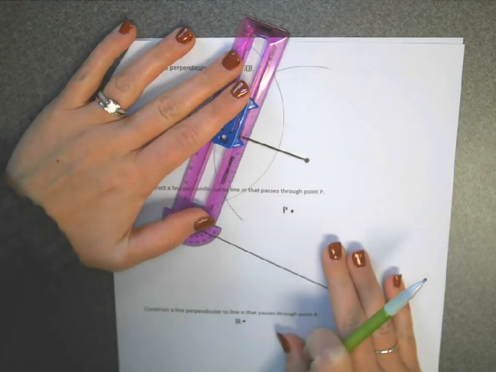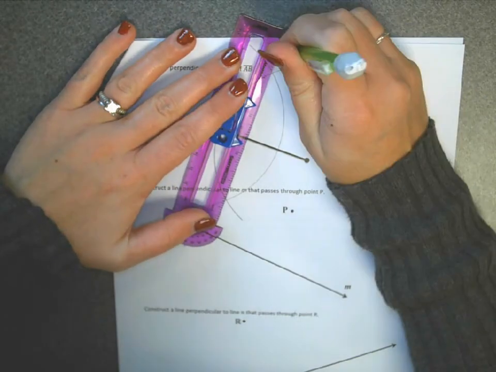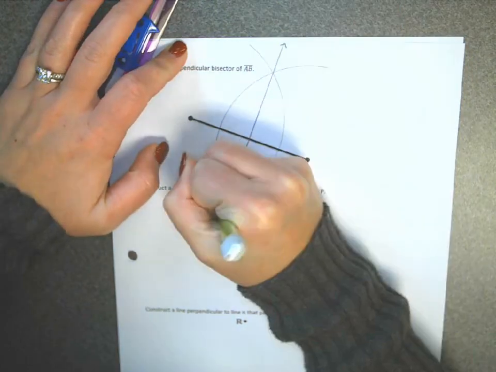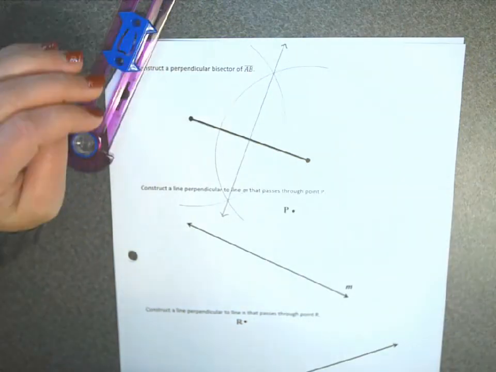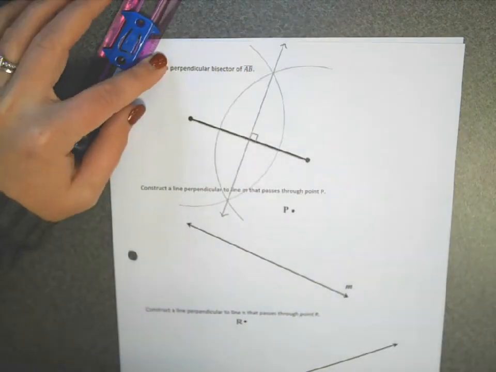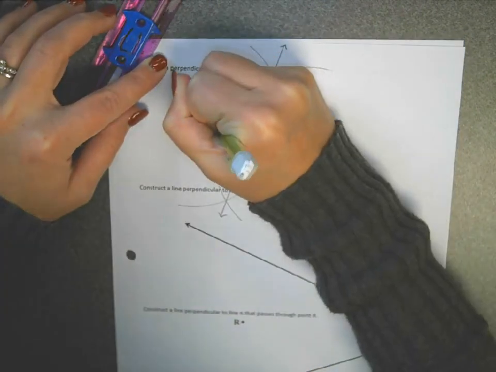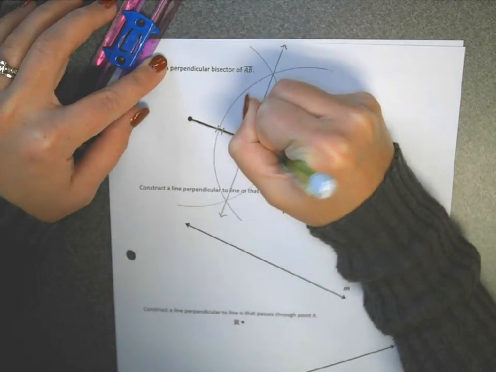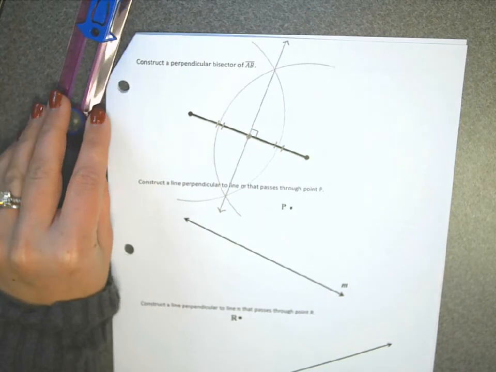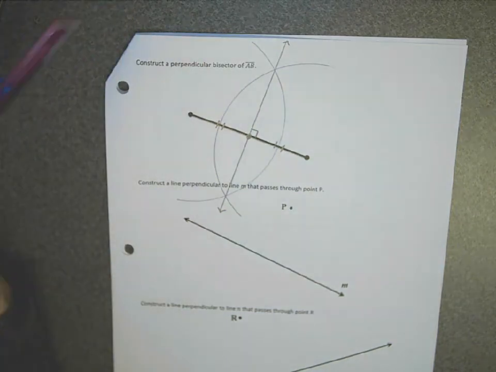Okay, so then we take our ends of that loop-de-loop and you connect them with a straight edge. And this line that is intersecting that segment is perpendicular and it bisects that segment. So this point right here is the midpoint of that segment. It's going through the middle of that segment.